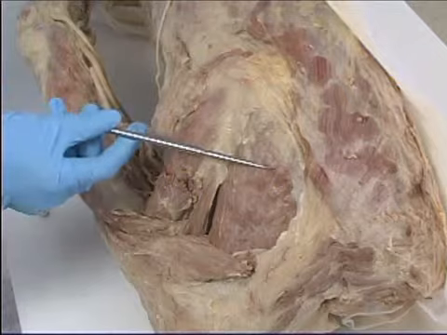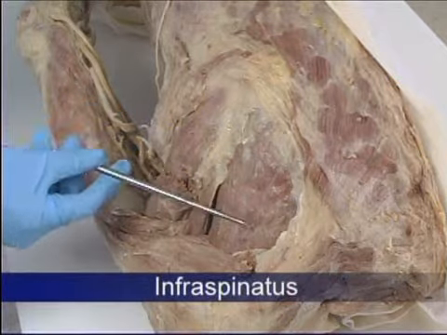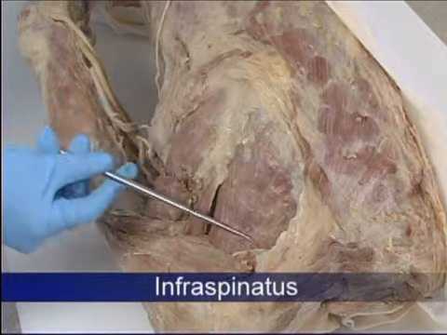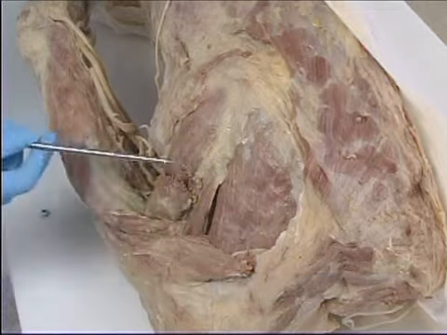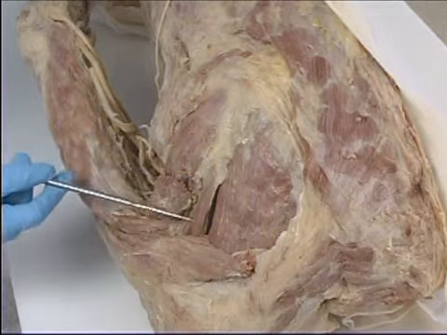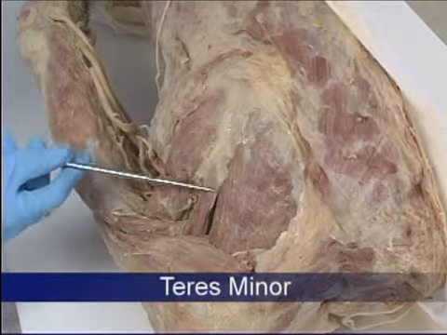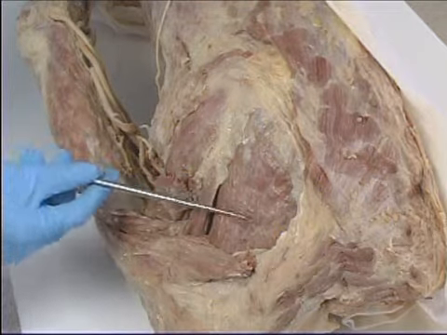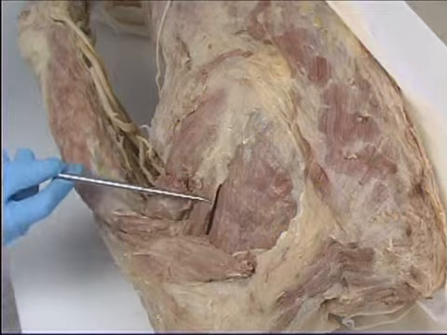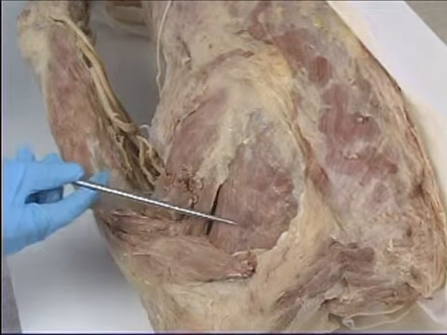The second muscle which we are looking at here is the infraspinatus, part of the rotator cuff muscle. The next muscle we are looking at is the teres minor, another rotator cuff muscle. The main function of these muscles is the lateral rotation of the humerus.